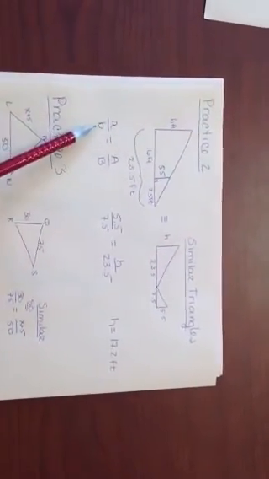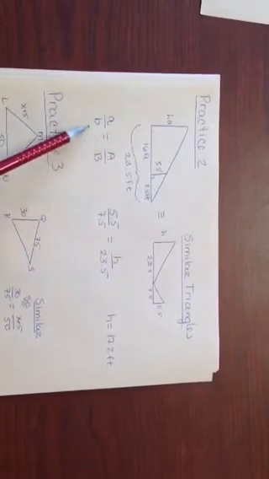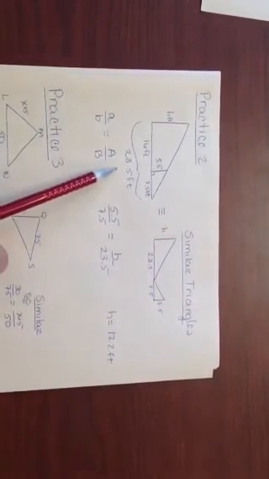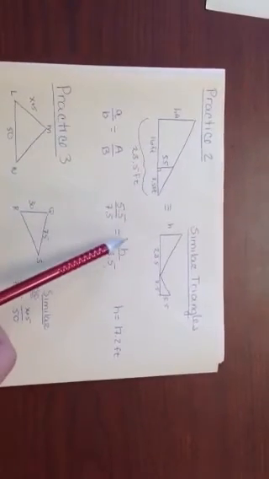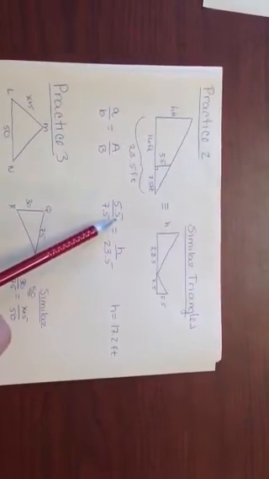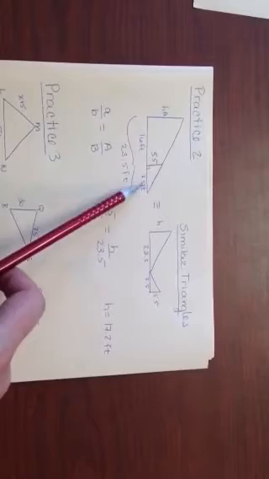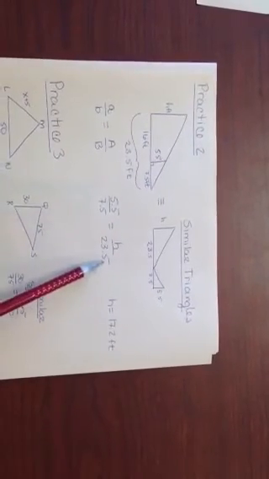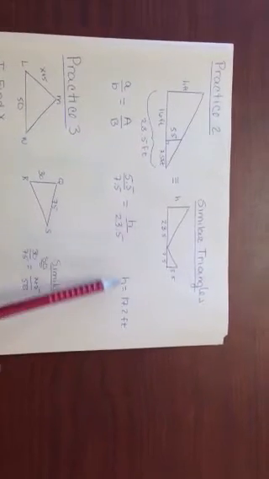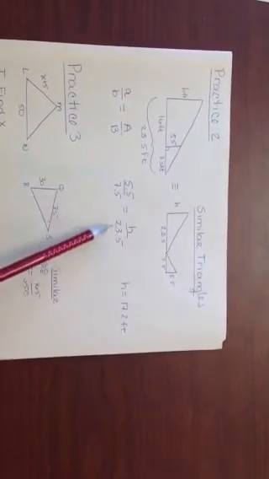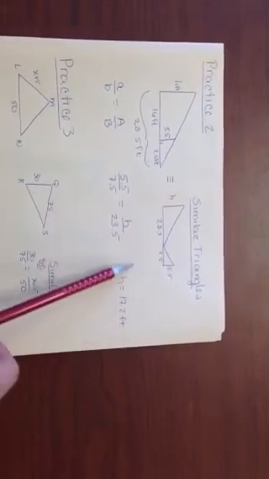But we're going to use that same ratio we did in the gym. Little a over big A is equal to big A over big B. So our numbers, little a is 5.5, little b is 7.5, big B is 23.5. So we can figure out the height by solving that, cross multiplying and dividing to get our 17.2 feet.